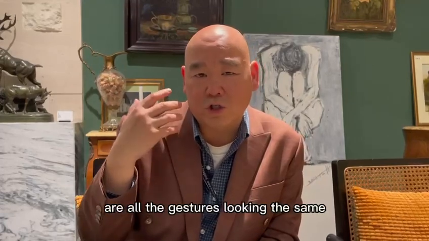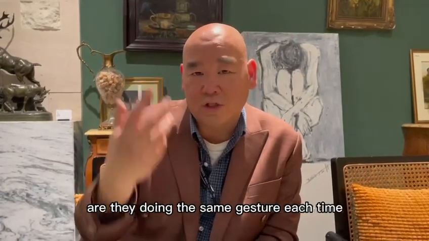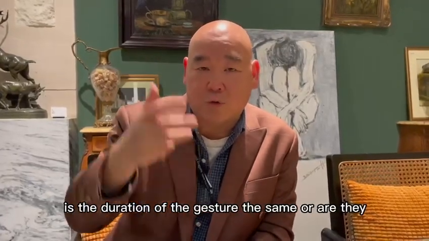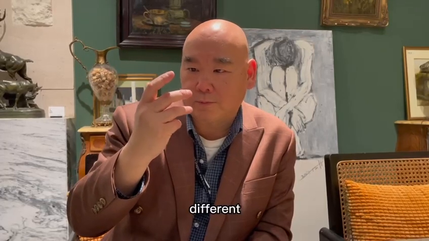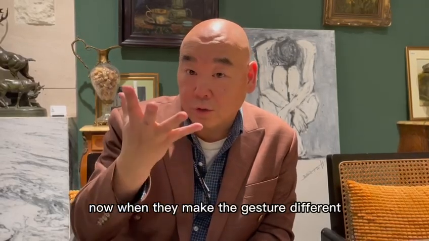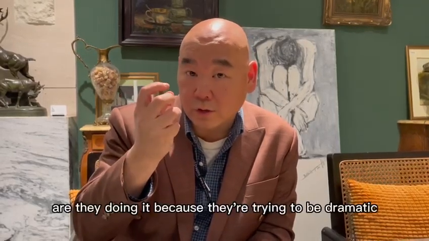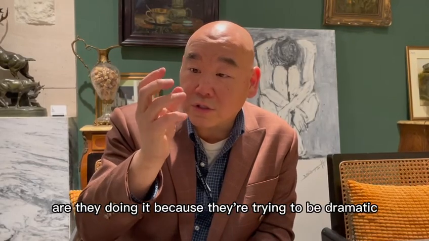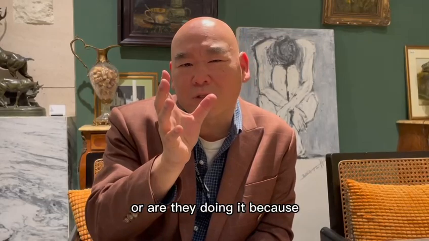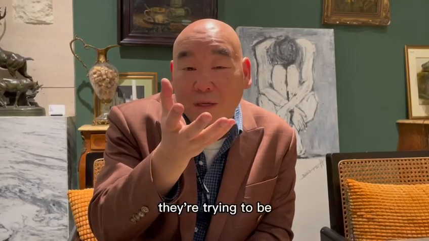Are all their gestures looking the same? Are they doing the same gesture each time? The duration of the gesture: is the duration the same, or is it different? Now, when they make the gesture different, are they doing it because they're trying to be dramatic, or because they're trying to be effective?